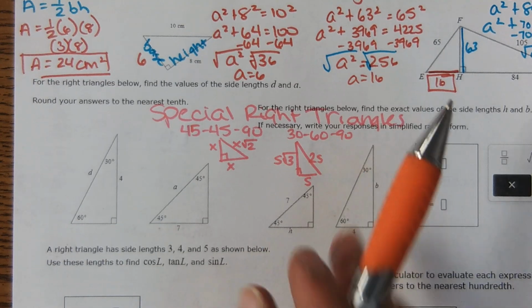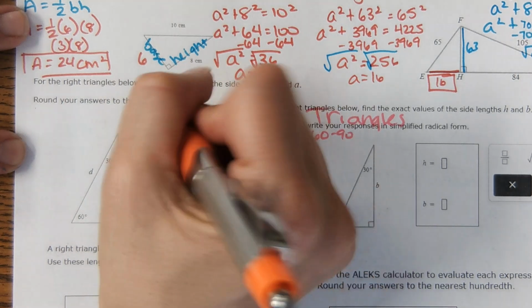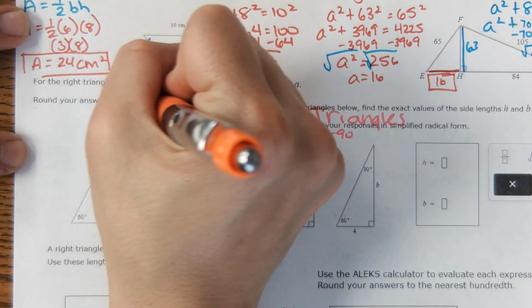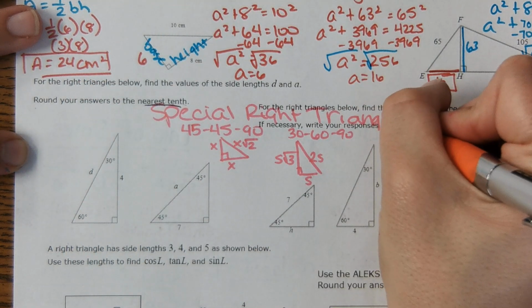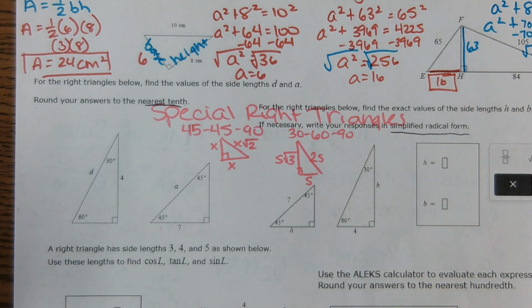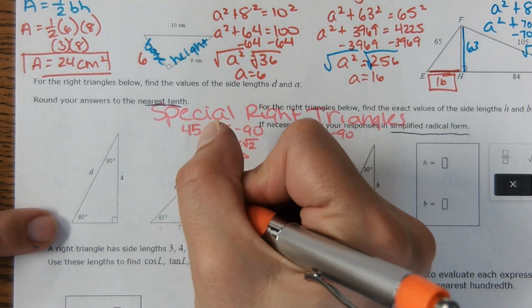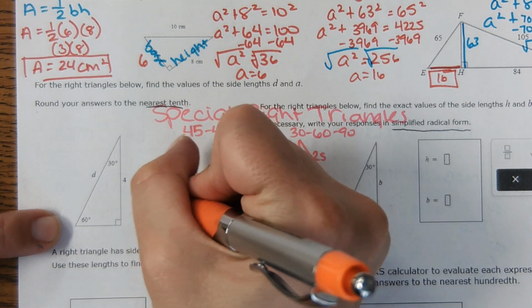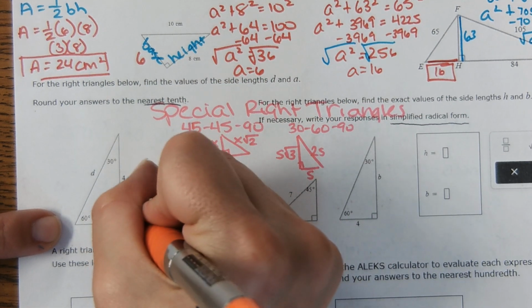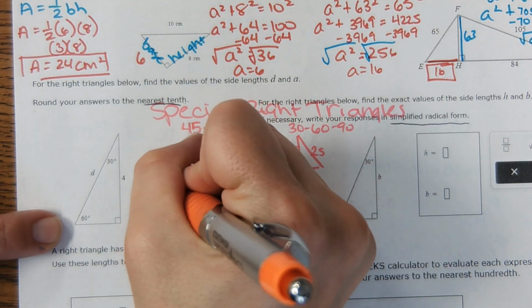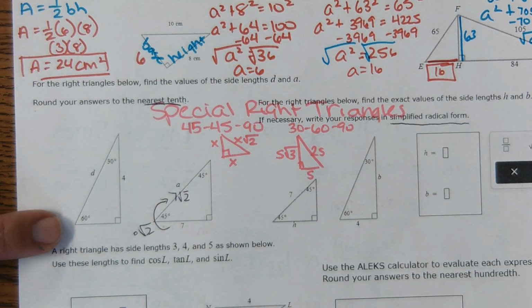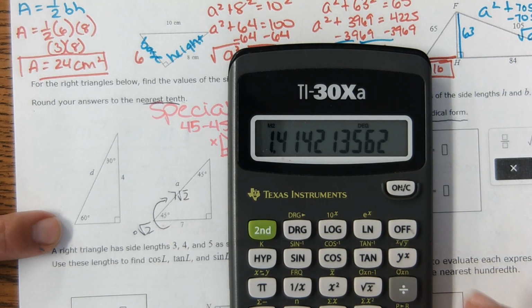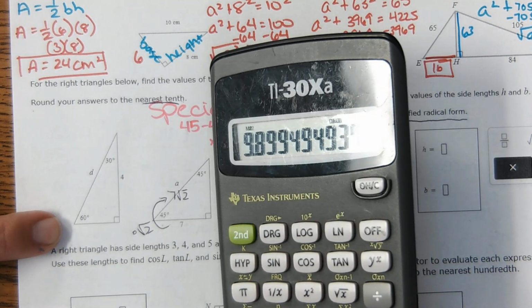Okay, so there's 2 different problem types here. Here it says round your answer to the nearest tenth, so it wants a decimal. And then over here it says leave your answer in simplified radical form. Okay, well, we'll start here with the 45, 45, 90. If this is 7, then to get here we have to multiply by square root of 2. So you get 7 square root of 2. And then in a calculator, just square root of 2 times 7 is 9.9.